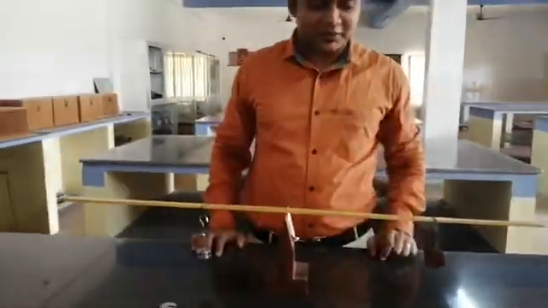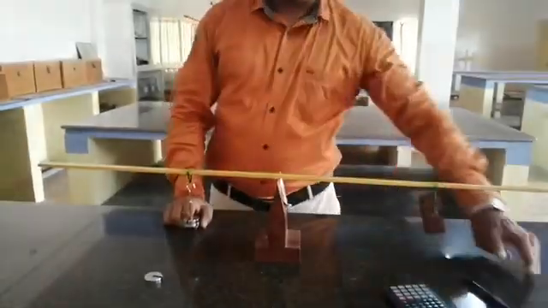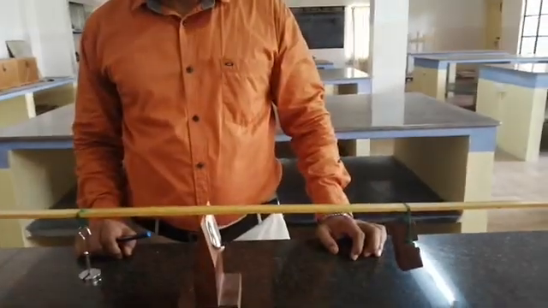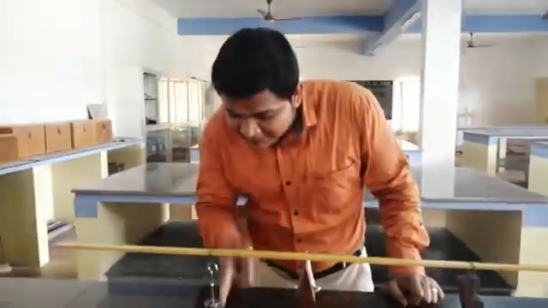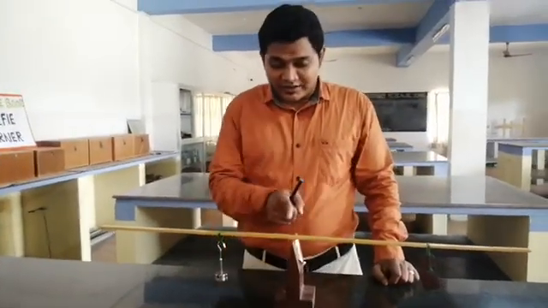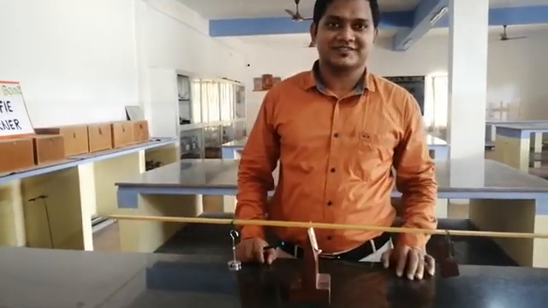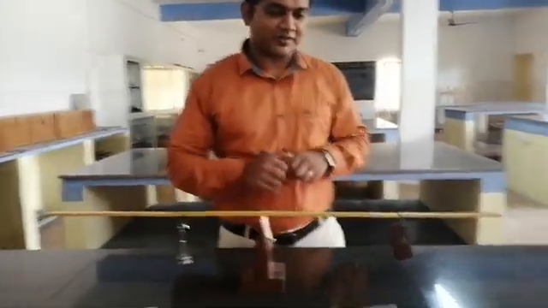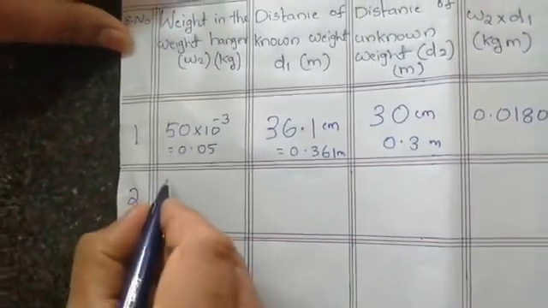Again, repeat the procedure. Measure the distance. In the tabular column, serial number 2, second reading. Weight in the weight hanger: you have added the second mass, 100. Distance of unknown weight, finished. Come to the tabular column. Serial number 2, weight in the weight hanger, you added 100.